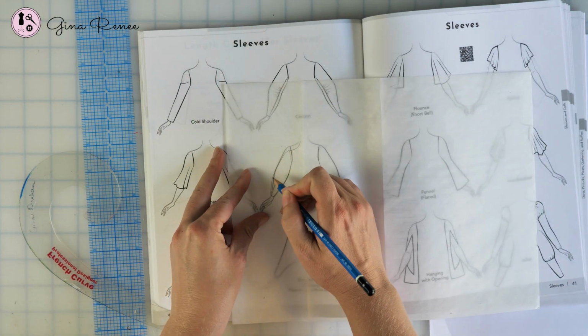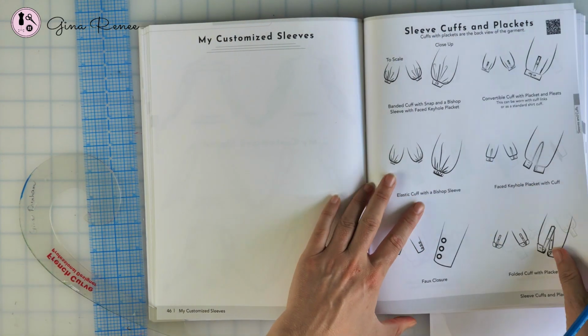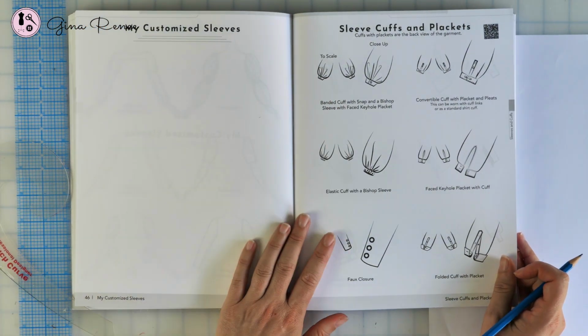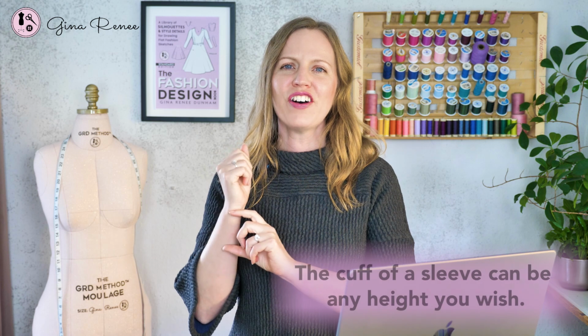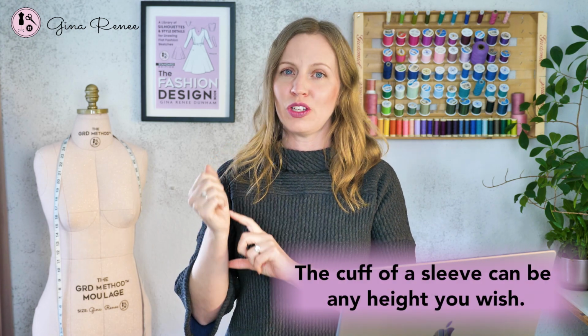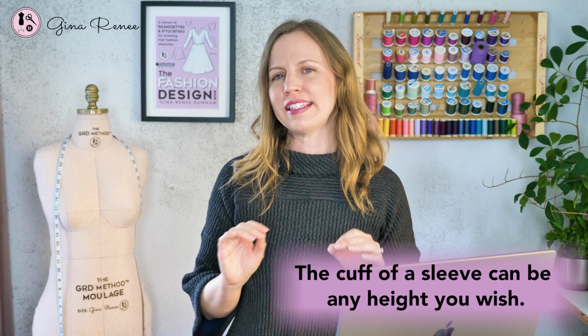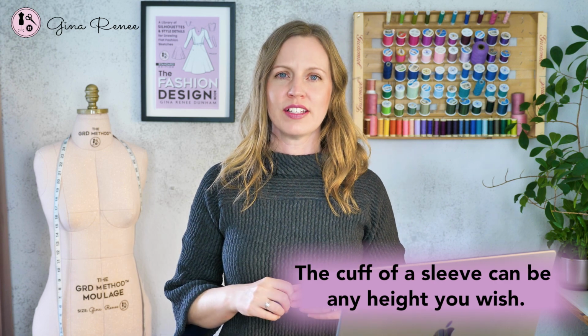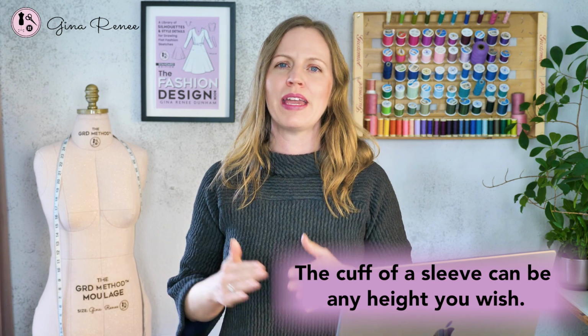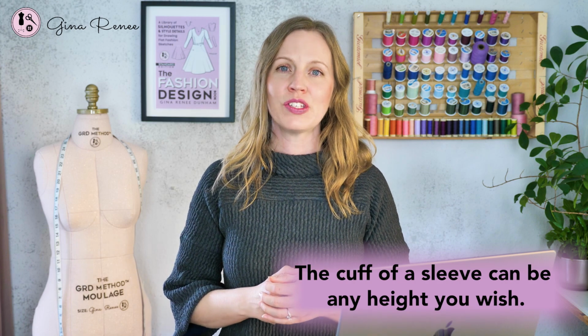I'm gonna go ahead and keep this one where it's at though. And we're gonna go to the cuff section. Now I wanna get into different cuff details. The cuff of a sleeve can be any height you wish. You are the designer. So even though there are somewhat standard heights in the fashion design book, you can choose to make it longer or shorter as you see fit.